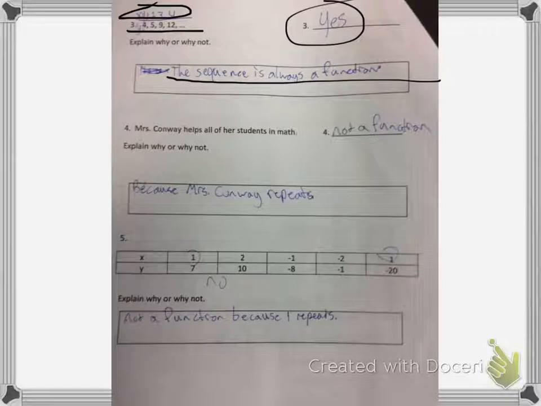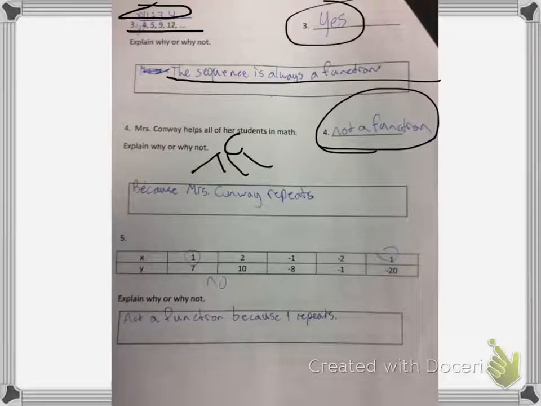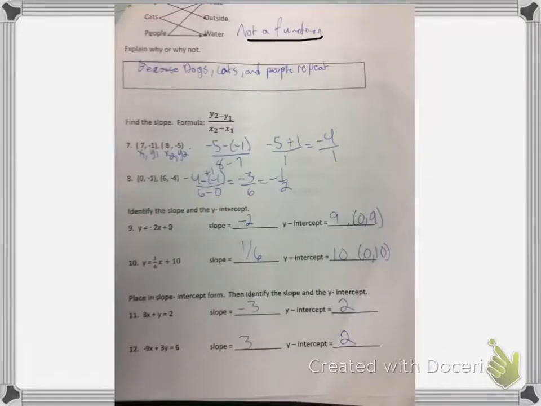Miss Conway helps all of her students in math class, not a function, because Miss Conway repeats. You got Miss Conway and then each one of her students, so it's repeating for Miss Conway. Number 5 is not a function, because if you notice, 1 is an x value and it repeats. The next one's not a function because dogs, cats, and people all repeat. You can see the multiple lines coming from them.